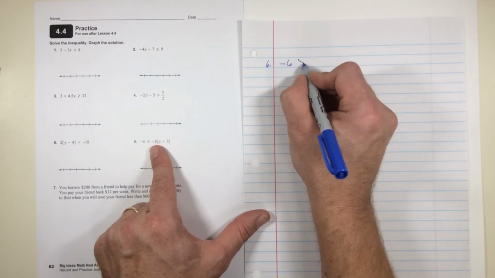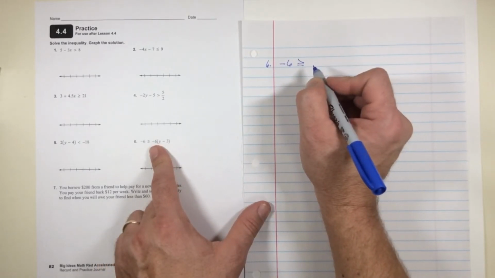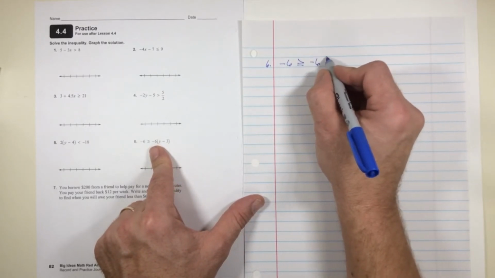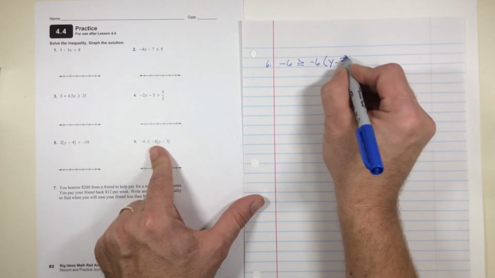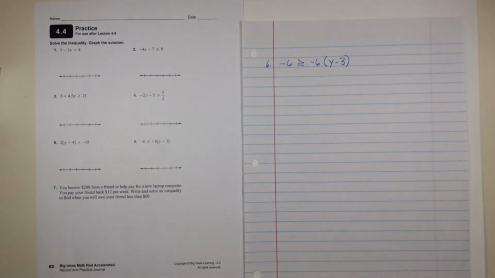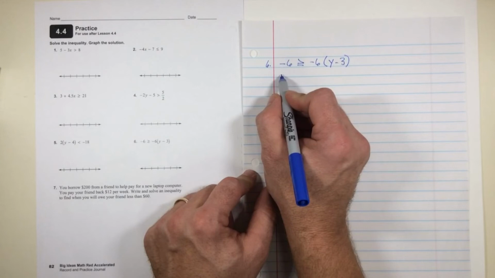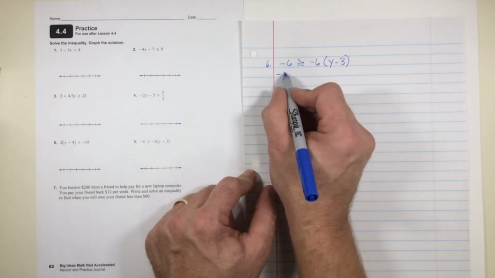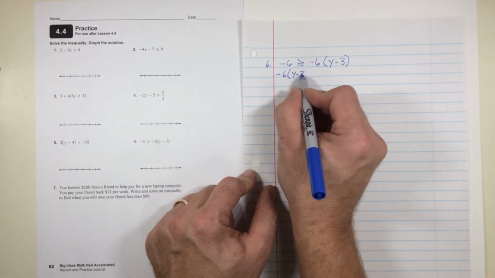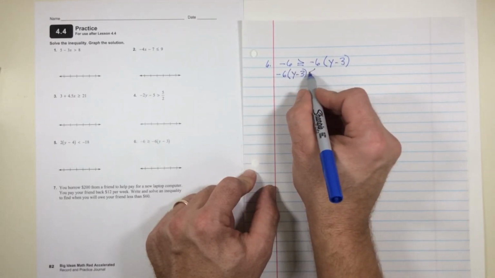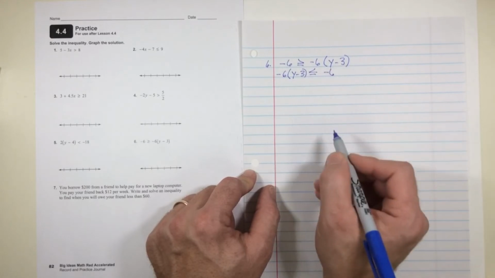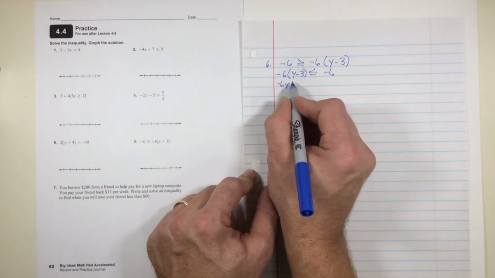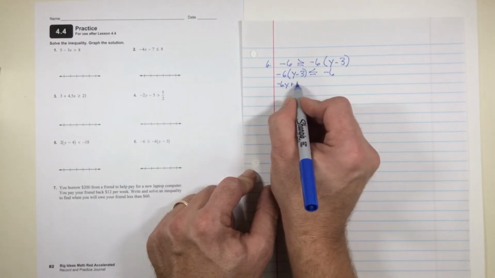Negative 6 greater than or equal to negative 6y minus 3. Flip the side, so I'm going to flip that sign too. So now I'm putting this whole side over here, negative 6y minus 3, turn that sign around, negative 6. Now I use the distributive property, so negative 6y, negative 6 times negative 3, positive 18.